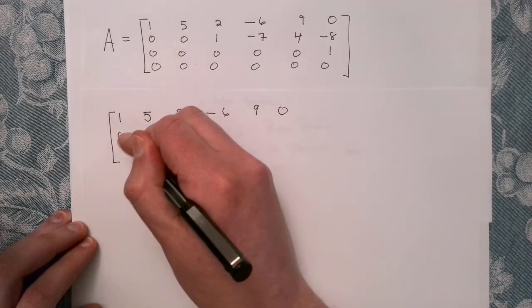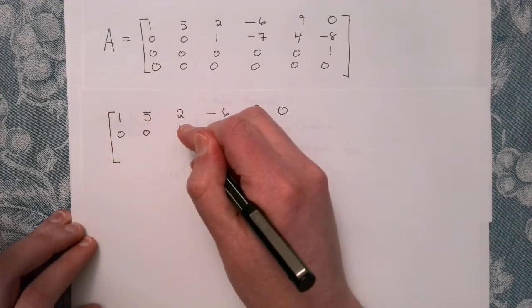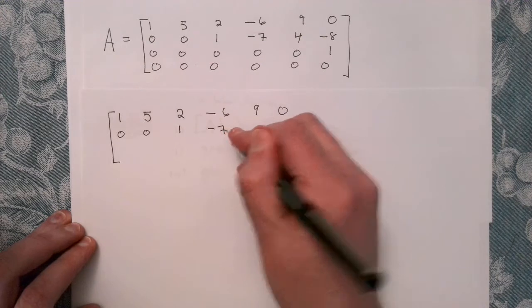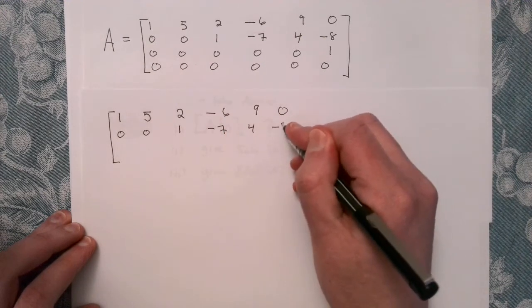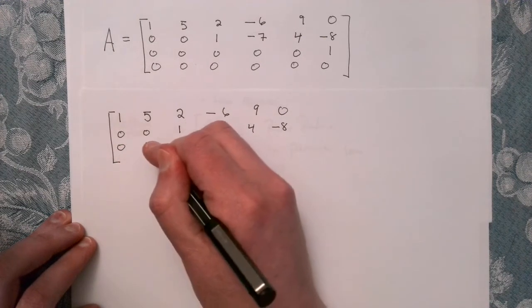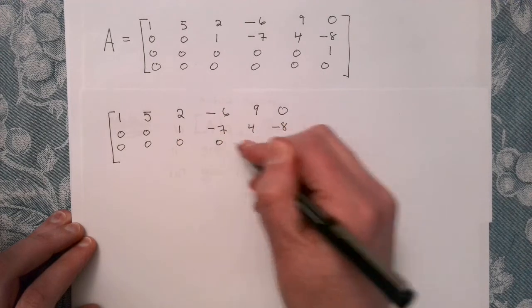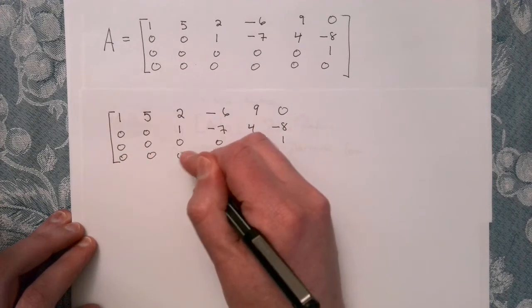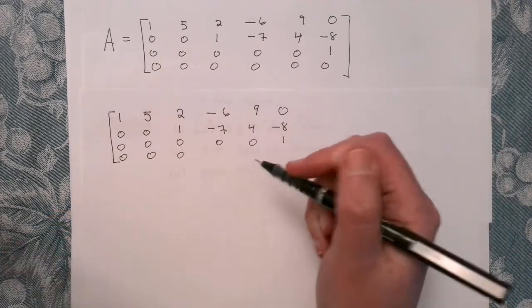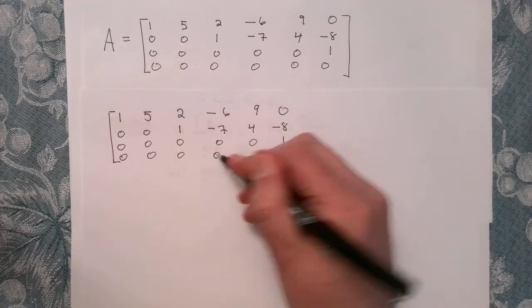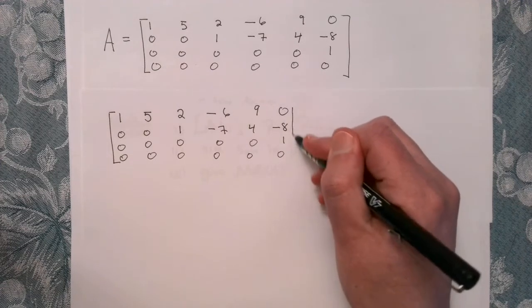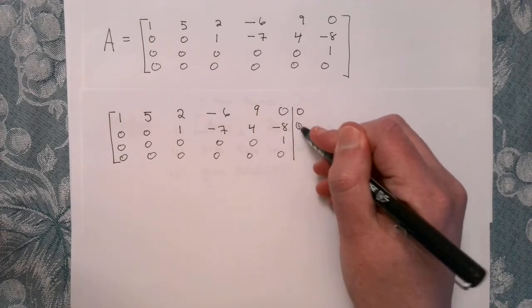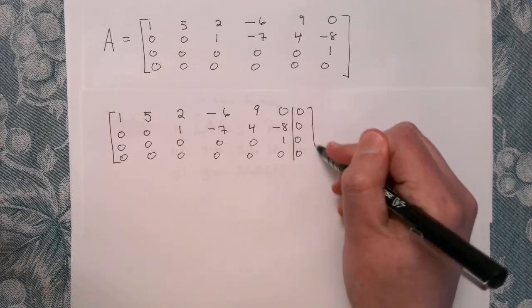Even if in the notes it says it gives the final form, you've got to show all the steps in between. Okay, so I'm just rewriting the matrix A, and I want to remember that I need a bar and a final column of zeros because I'm solving AX equals 0.